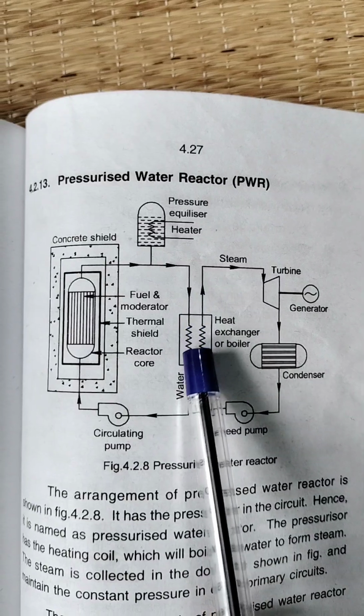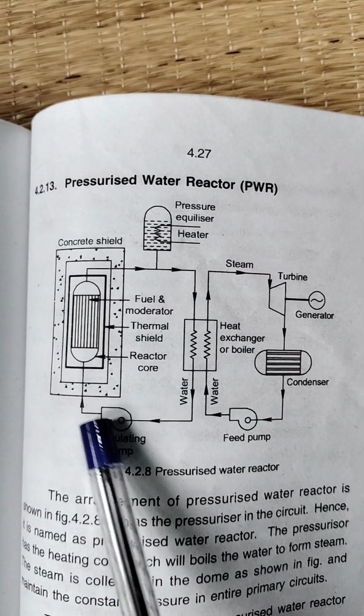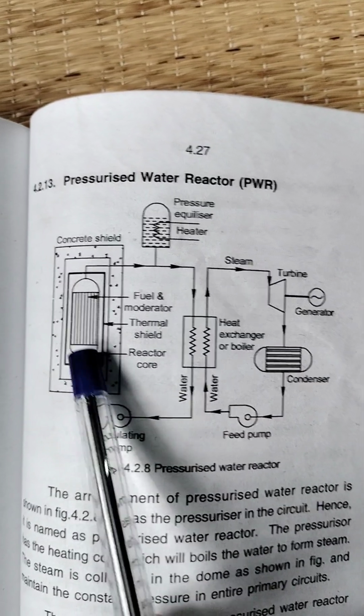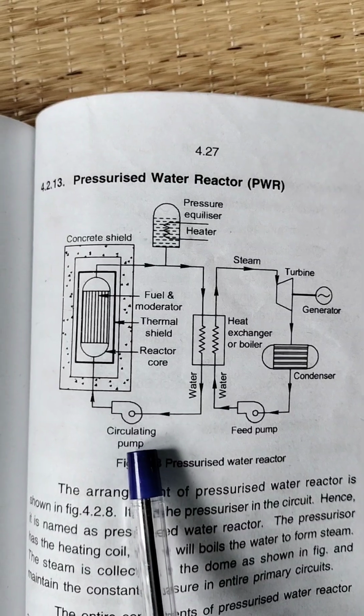The hot coolant goes to the boiler and comes back again, and we put the water into the core. In this area we use the circulation pump.